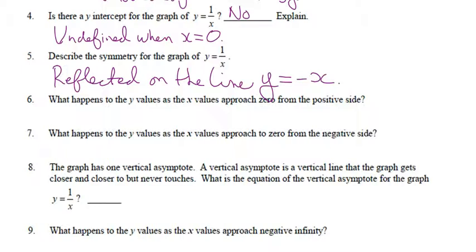What happens to the y values as the x values approach 0 from the positive side? They get really, really large? Yeah, they get infinite. It never touches. They get infinitely large. And what else about them? So they get infinitely large, and we also get infinitely small.